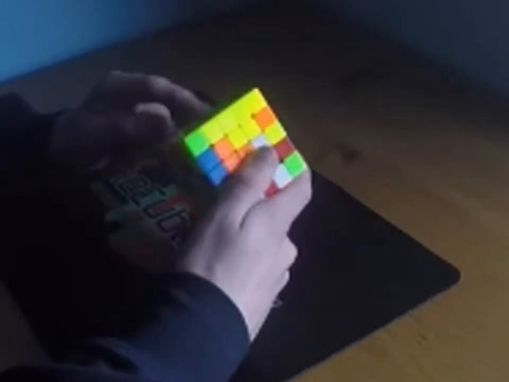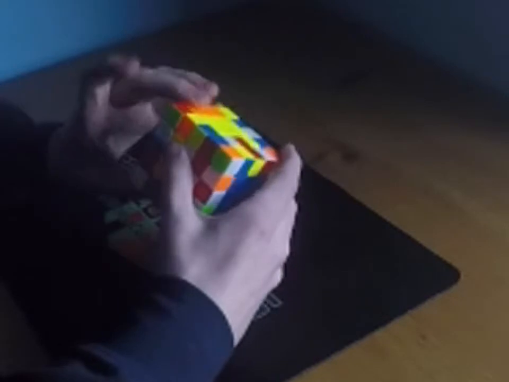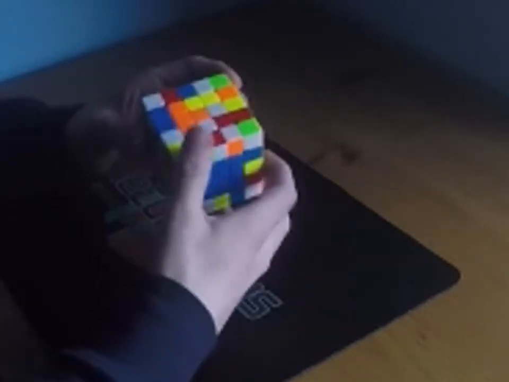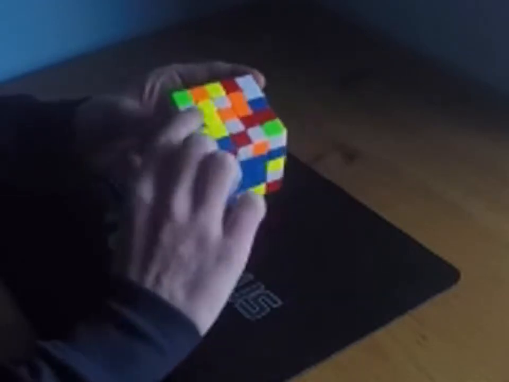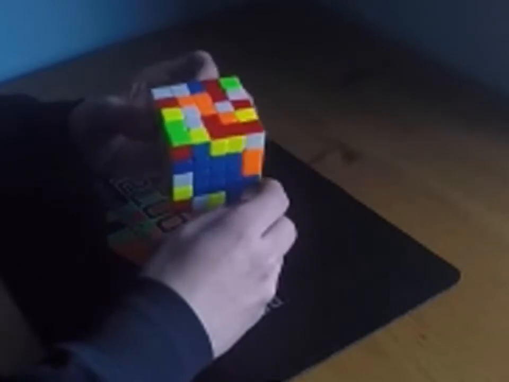So in order not to mess up any of the cross edges that I've solved, I'd have to move them out of the way, and then I can pair this 1x2 with this last center and then match it in to complete the entire yellow center.